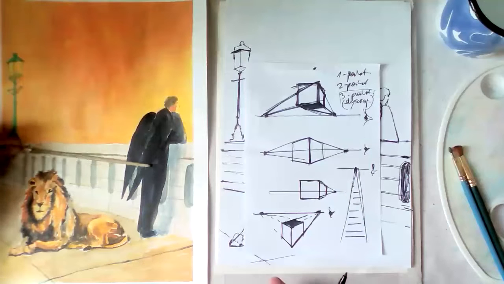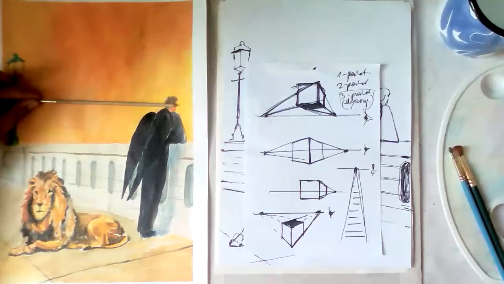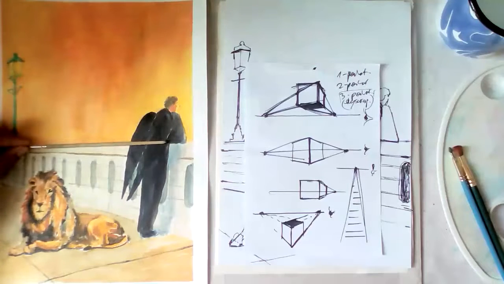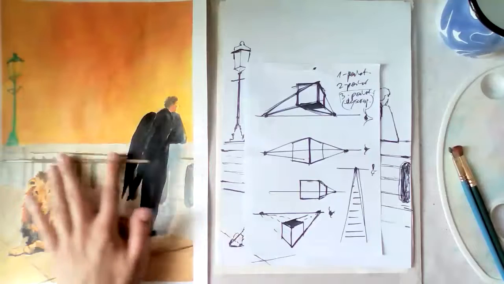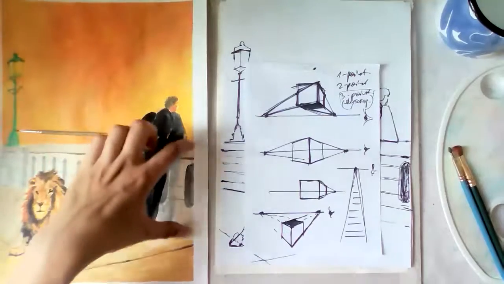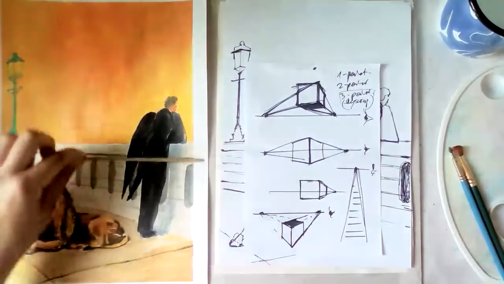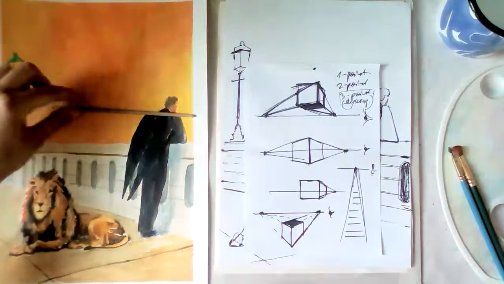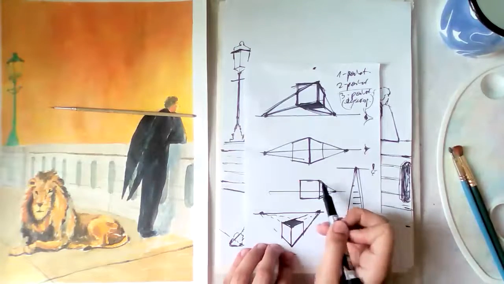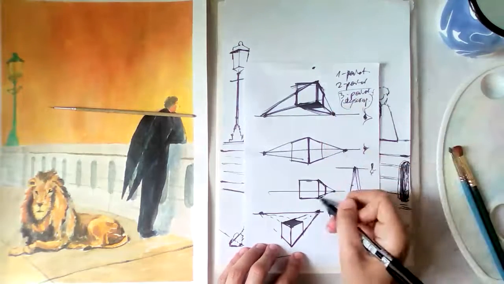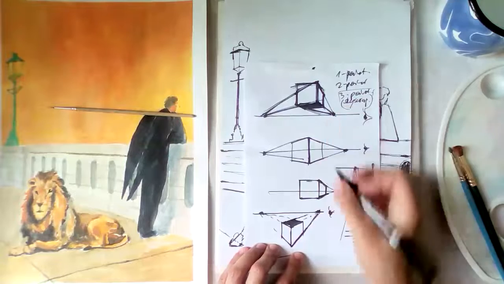And then I need to check. If this line goes up, it means my level of eyes is higher. But if I see this line is going down, so they're meeting there, it means my level of eyes is somewhere here in the space of the fence. Because if it would be up, then both lines would be going up like here. But here, the upper line goes down and the lower line goes up.